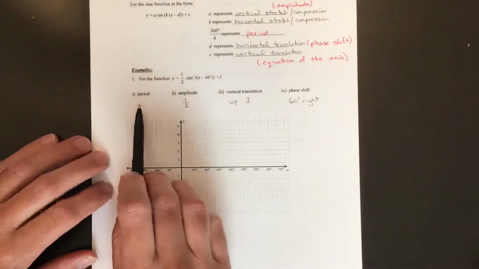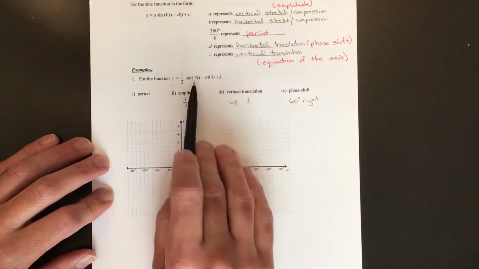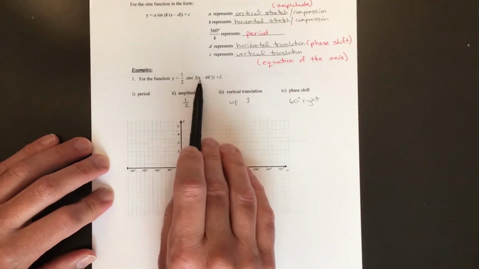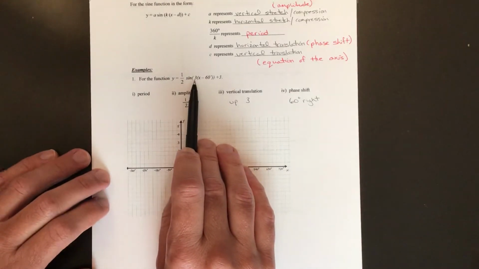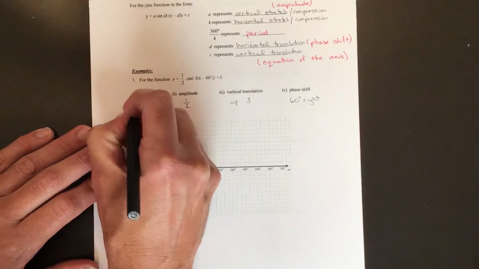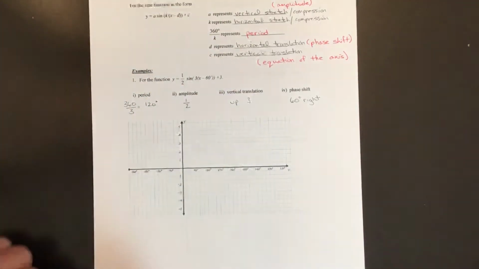And then the last one we'll talk about is the period. So the period we see is 360 divided by K. My K value was 3 because that's separated by a bracket in front of the X, same location that the K value has always been. So the period is going to be 360 divided by 3, which is 120 degrees.